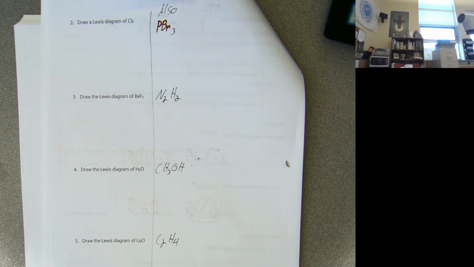N2H2 means somehow all four of those guys are together. So draw the H's as well. All four of them. You have to figure out a way to have those things shared so that everyone is fully shared. All of these are covalent, guys. There's no transfer of electrons in these. They're all sharing. You got to figure out a way to share them so that they're all full.